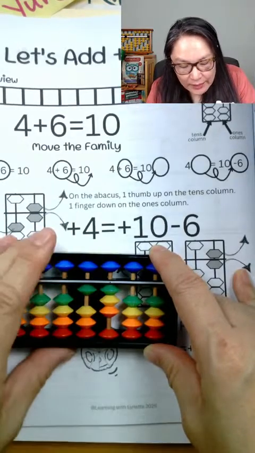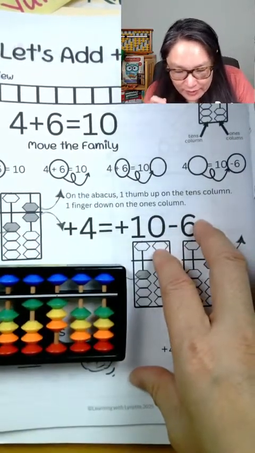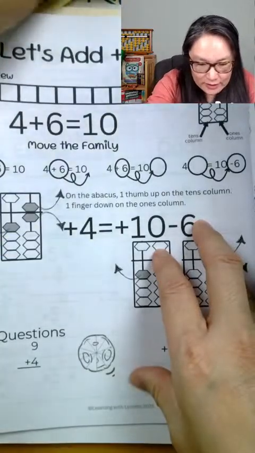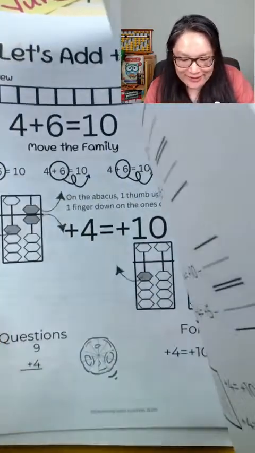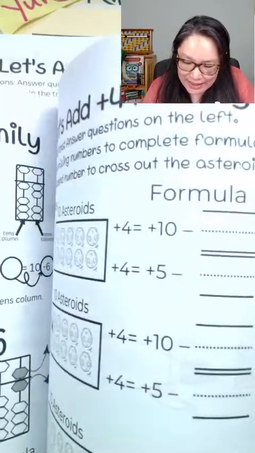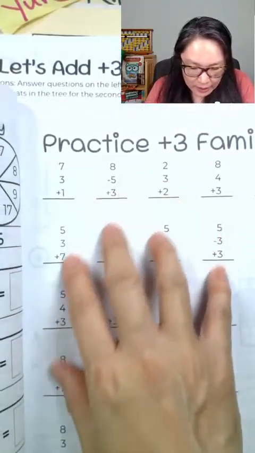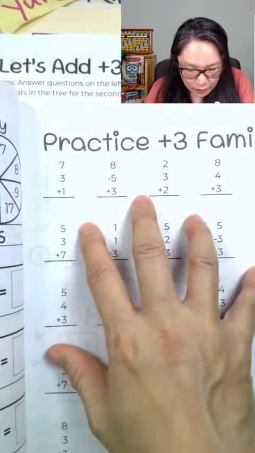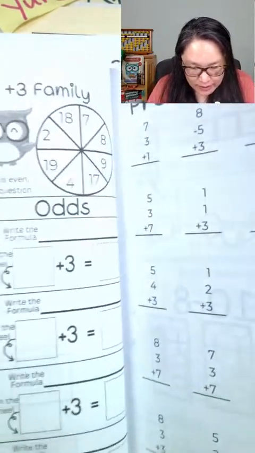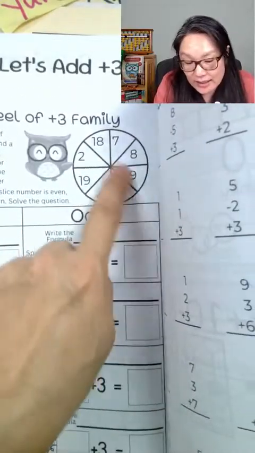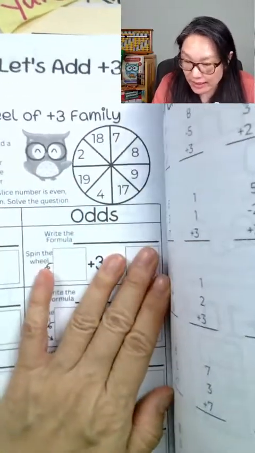So yeah, there's been interest to make it more adult. I didn't think that anybody would care, but I'm excited to continue down this path and share it with everybody else. But I will be planning on having more activities, like practicing the plus threes, and I still like the spinning wheel, and I would still probably keep it in.